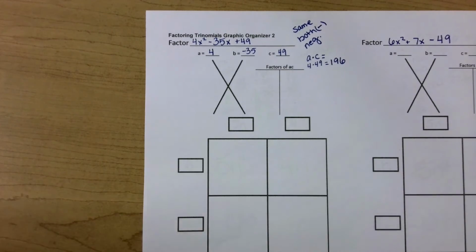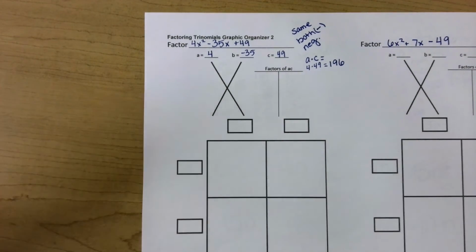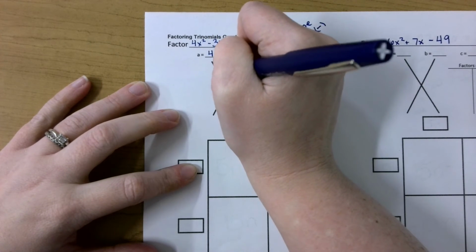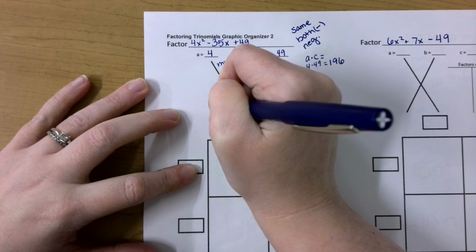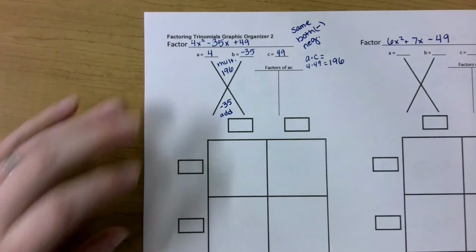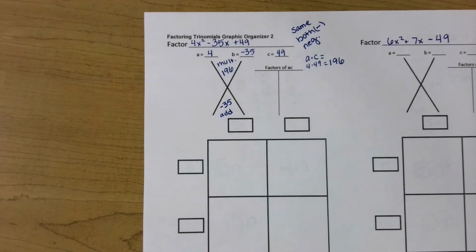Alright, so my end goal is I need 2 negatives that multiply to give me positive 196, and when I add them, I get negative 35. Okay, so let me grab a calculator.